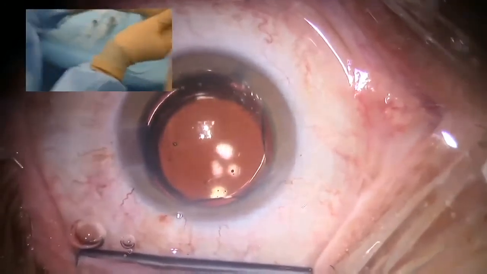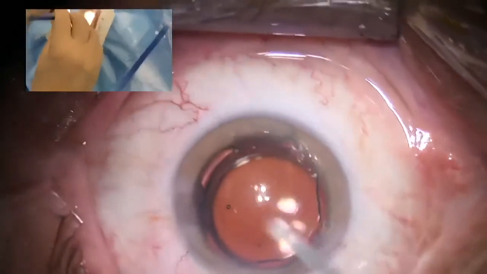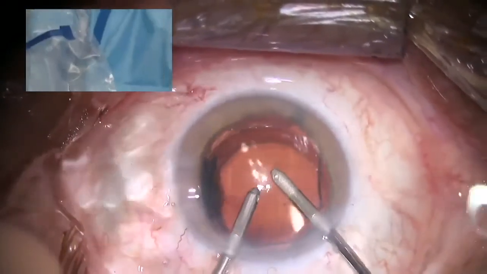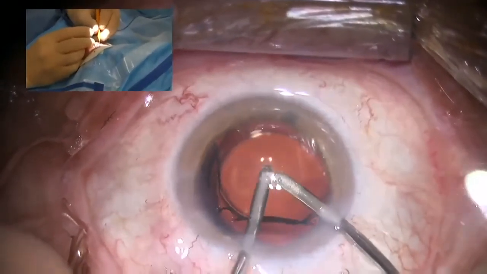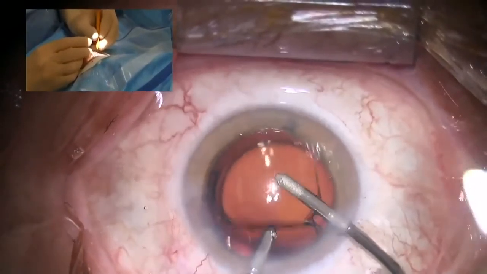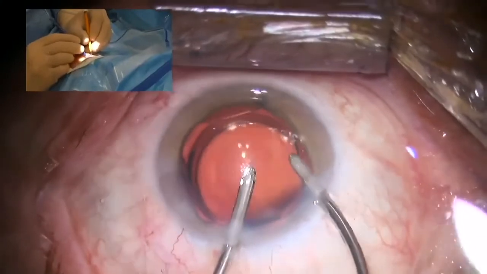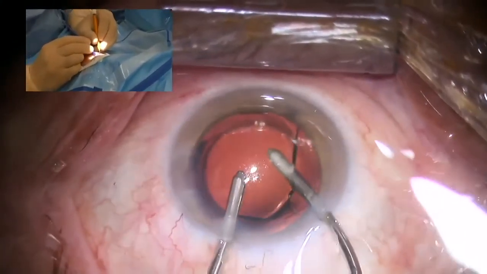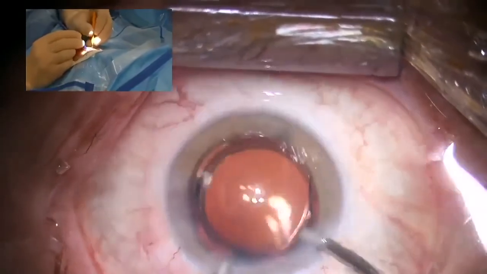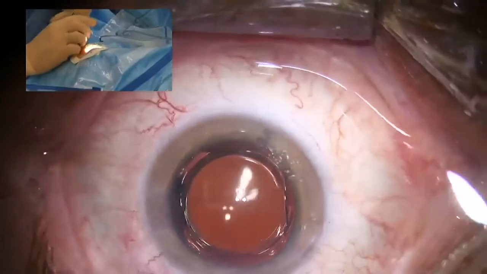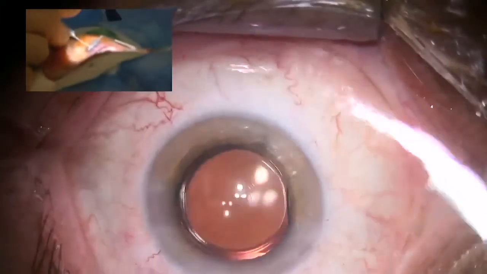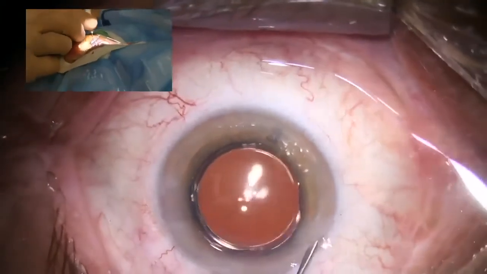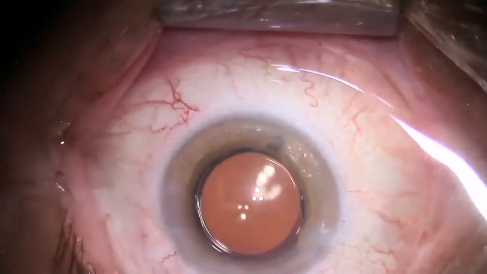Centration. This is very important for me to check that there's no viscoelastic remnants between both lenses. So, here you go. Thank you. So, that's it.